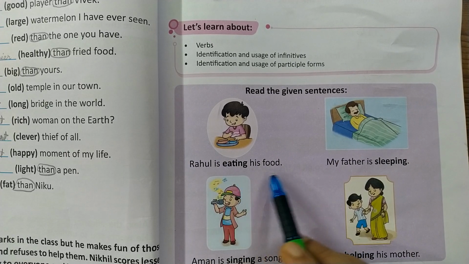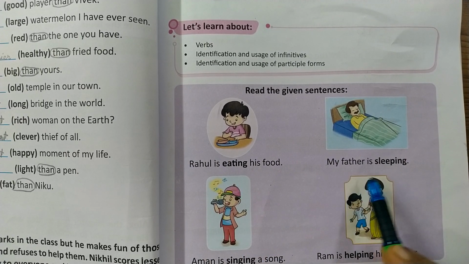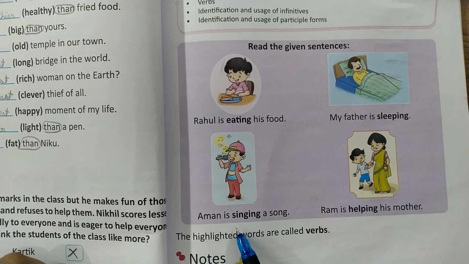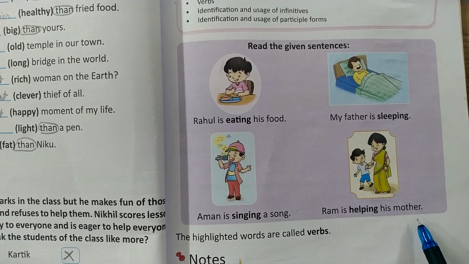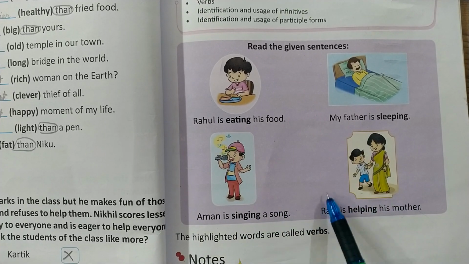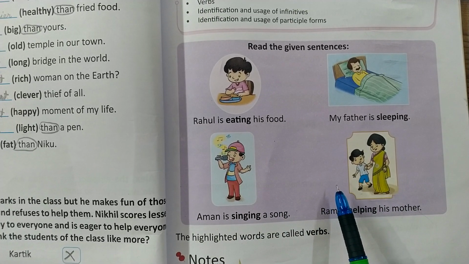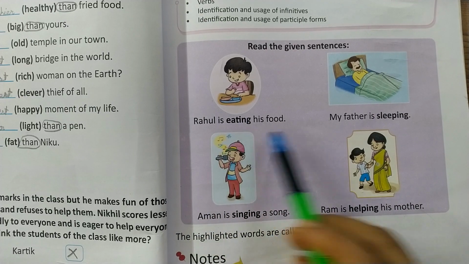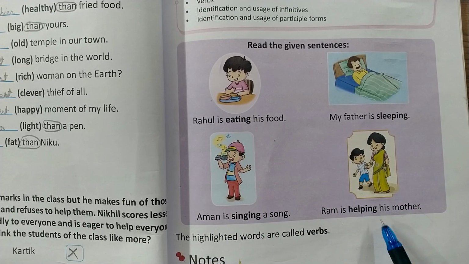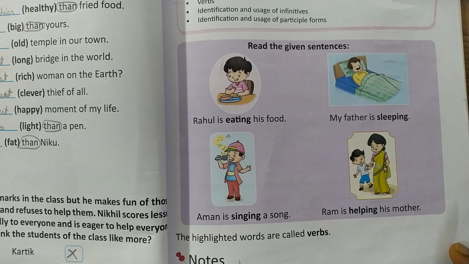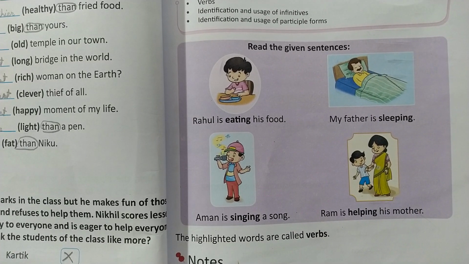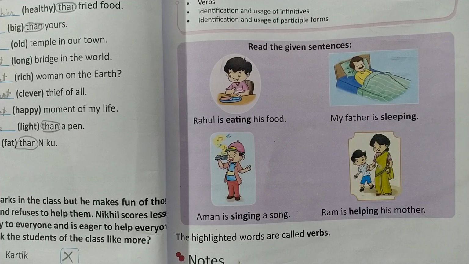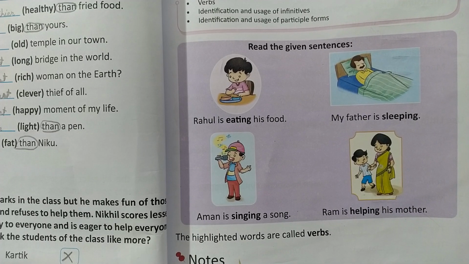Rahul is eating his food. My father is sleeping. Aman is singing a song. Ram is helping his mother. Now all these people are doing something. Some work is being done by them like eating, sleeping, singing, helping. These words are called verbs. Verbs are doing words. Means to do some action, to perform some action is known as a verb.